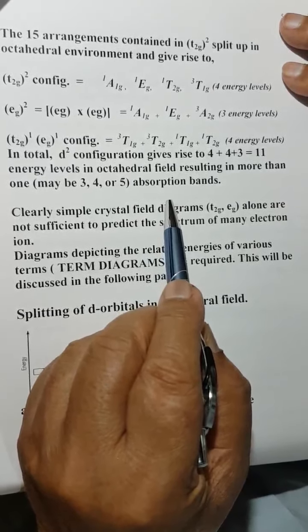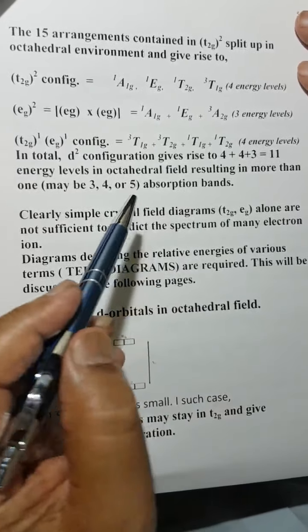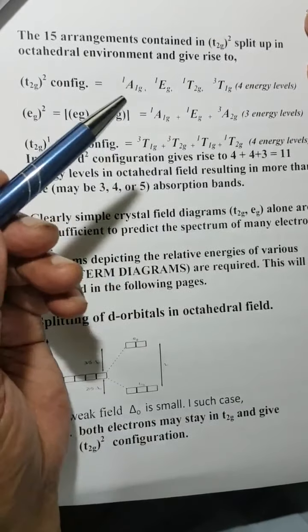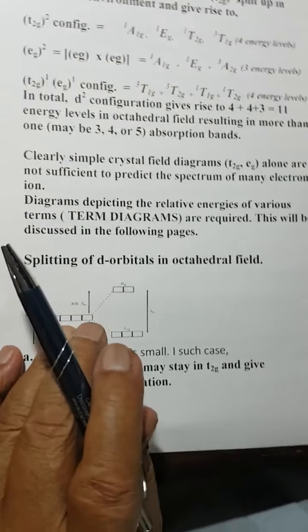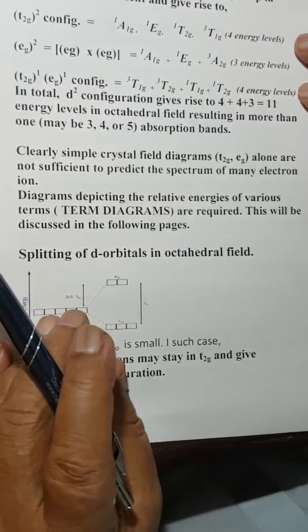And it may result naturally. It should not give one absorption band; it may give 3 bands, 4, 5, 6, 7, whatever. So we do not know, but later on we will be able to tell how many bands it will give.